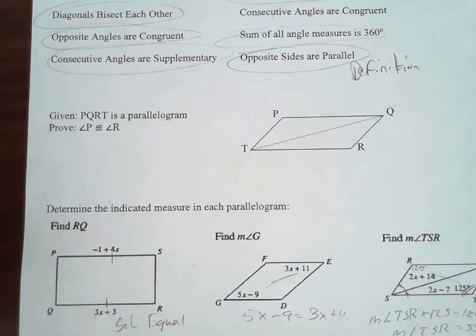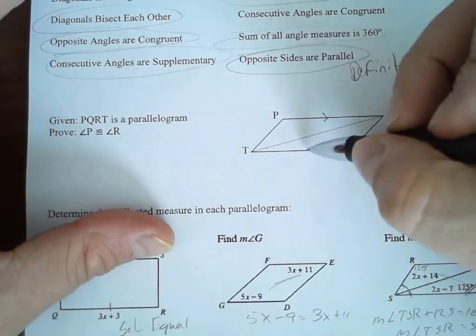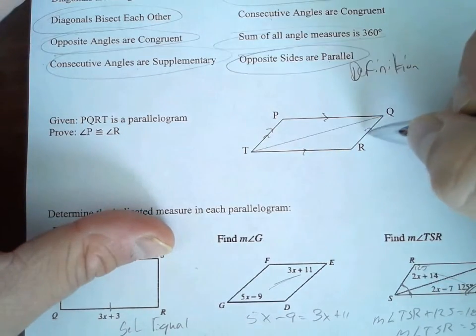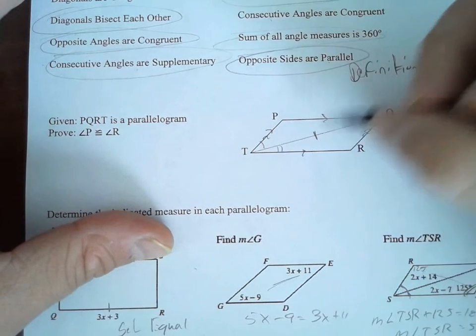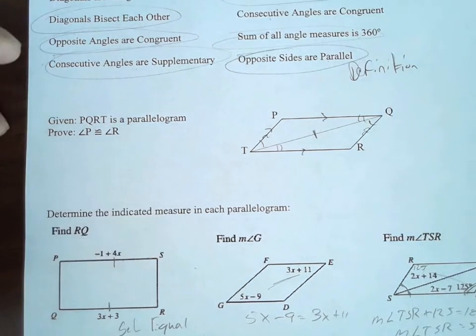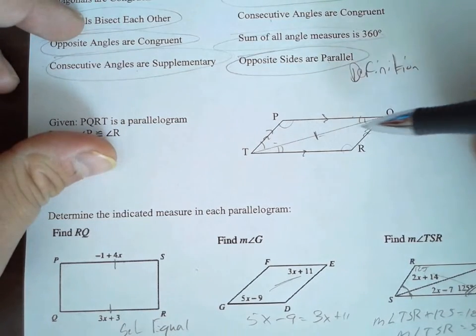Do remember some of your proofs. And I'll send the key out that has the proofs on here. But just know, hey, parallelogram, you got parallel sides. Then you can prove alternate interior angles. You got a reflexive side there, angle side angle, and then you can prove everything by CPCTC.